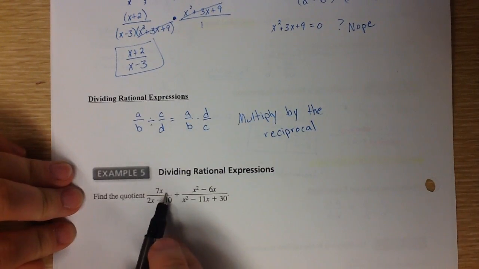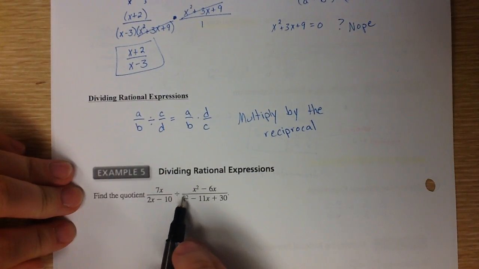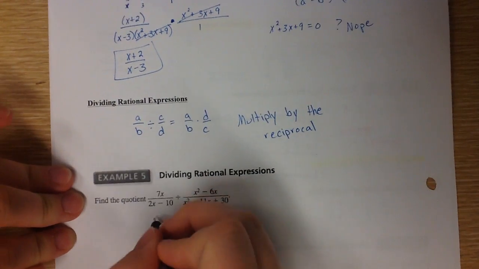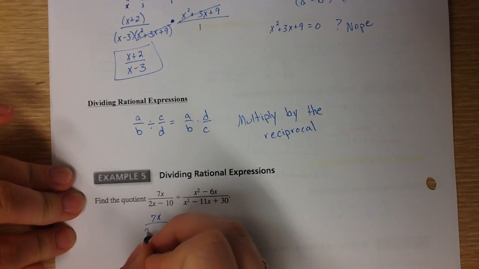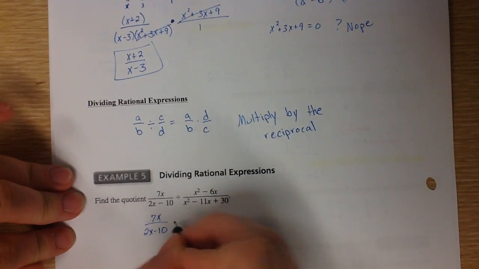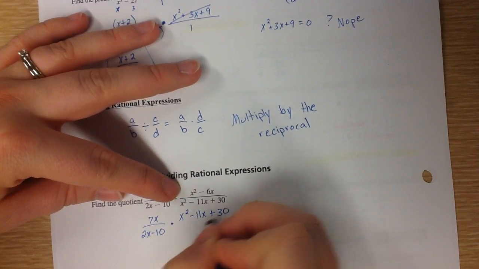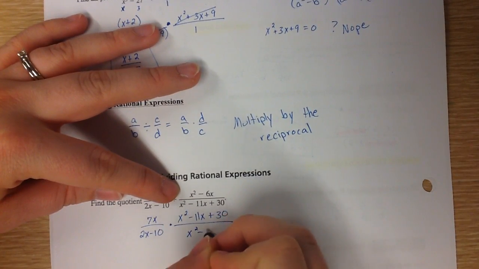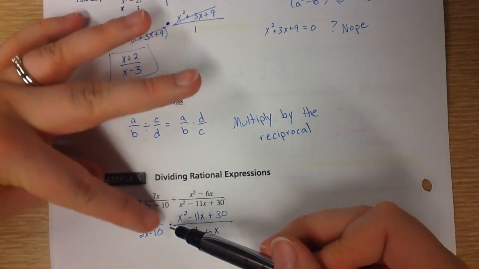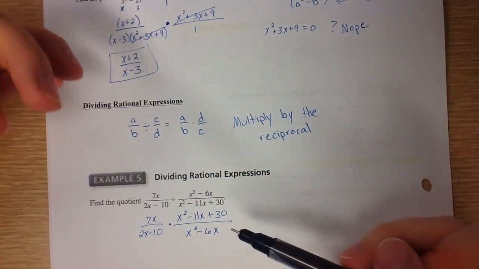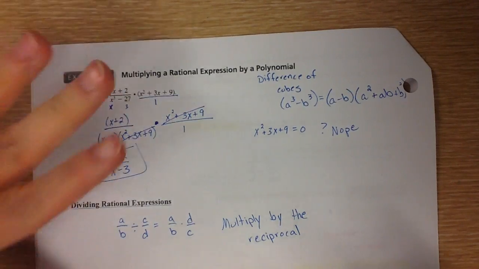So if I want to take 7x over 2x minus 10 and divide it by this, it's the same as multiplying by the reciprocal. So I write my problem down, and then I multiply and I flip it. All I did is write the divide as a multiply, and then flip these two things. Now I do it just like I did my previous examples.